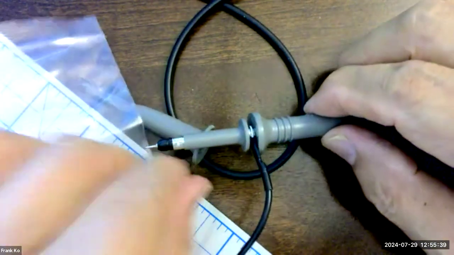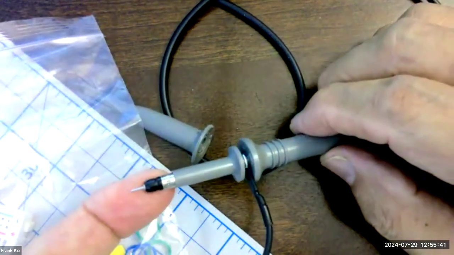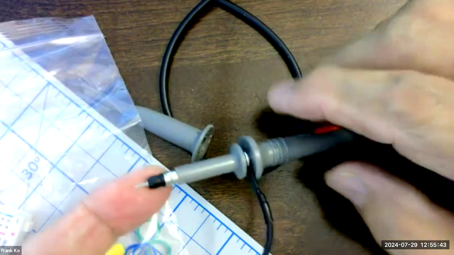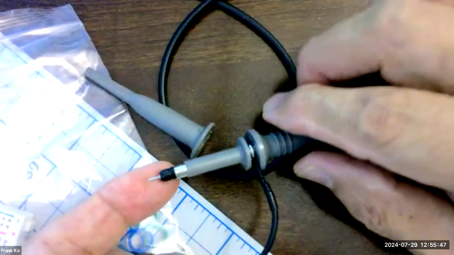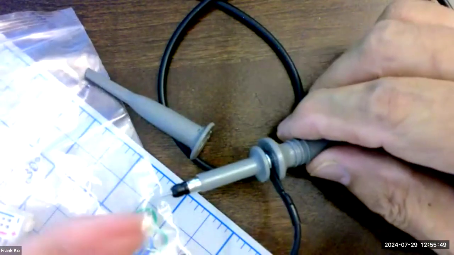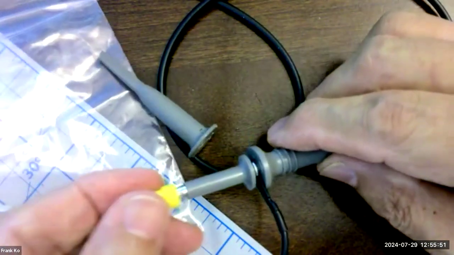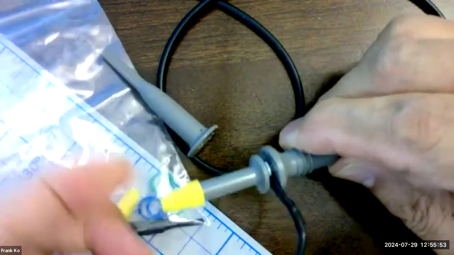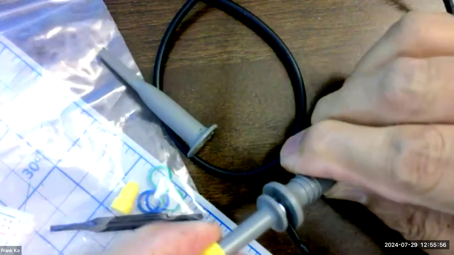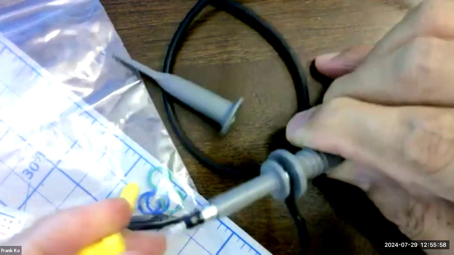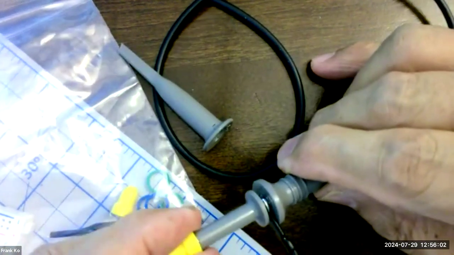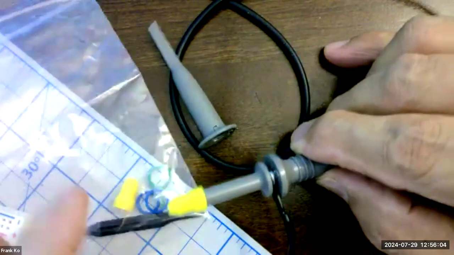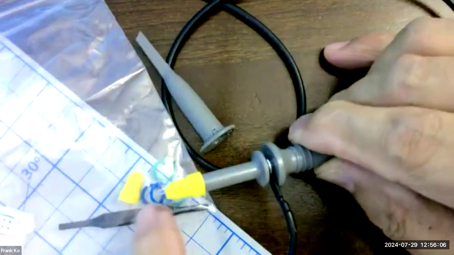If I were to use this very frequently, but when not in use, because this mini hook end is so hard to pull on and off, I may choose to just put the little protective cap on. It snaps in place, and that will protect it from damage. You can also use this part way as a protector, and you can also use this as an insulating device.